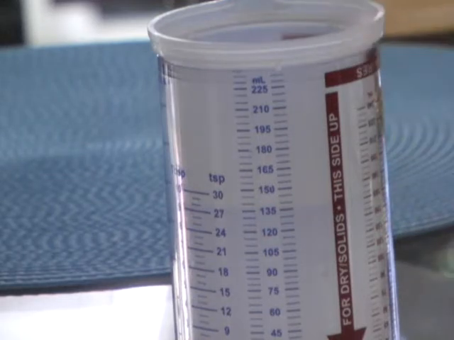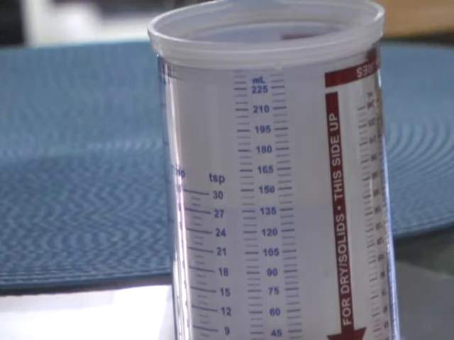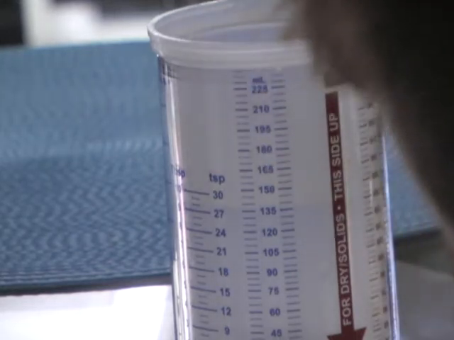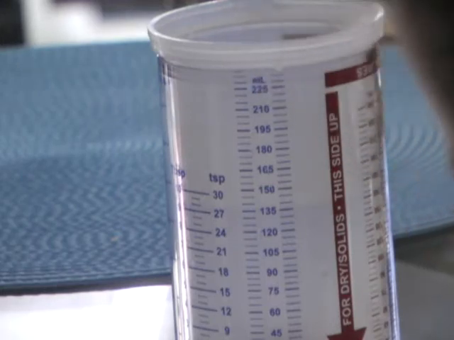You drop the ball into the water, and you will see that it raises the volume of the water. That's because no two objects can take up the same place, so you just subtract the two values and you get the volume. And this is reading about 136. So the volume of the sphere is one.